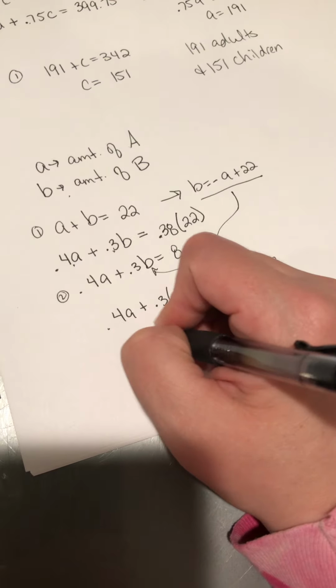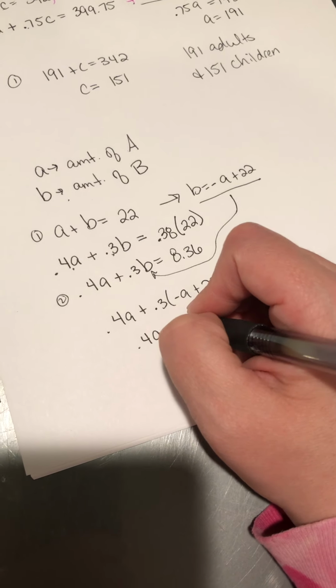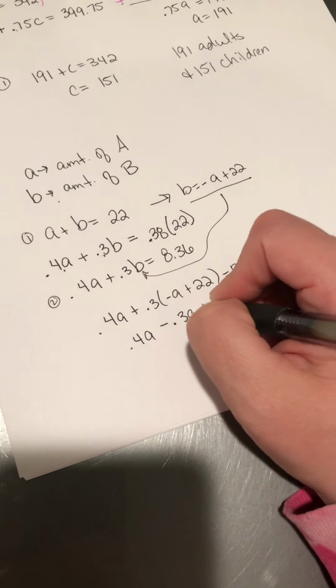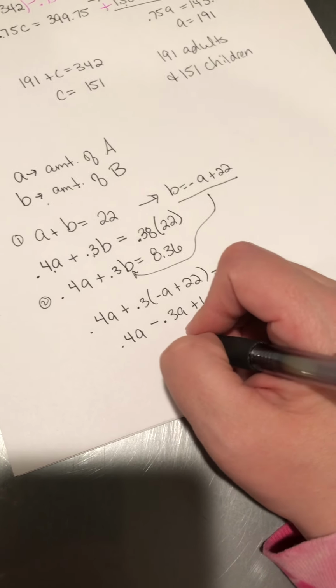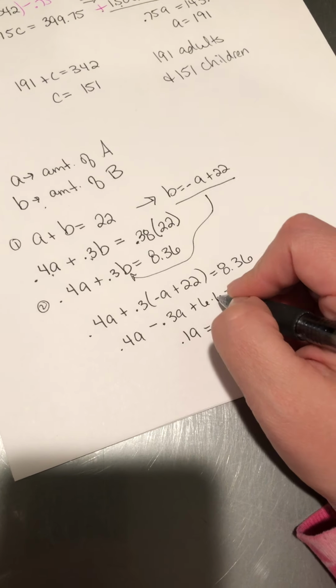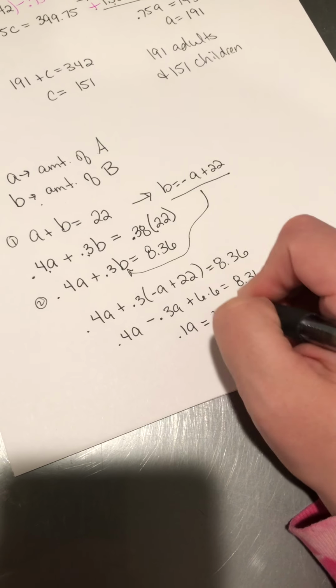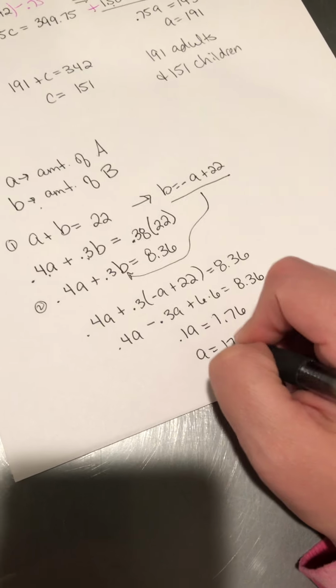Distribute the 0.3, I get minus 0.3A plus 6.6 is equal to 8.36. 0.4 minus 0.3 is 0.1A is equal to, if I subtract 6.6, I get 1.76, so A is 17.6.